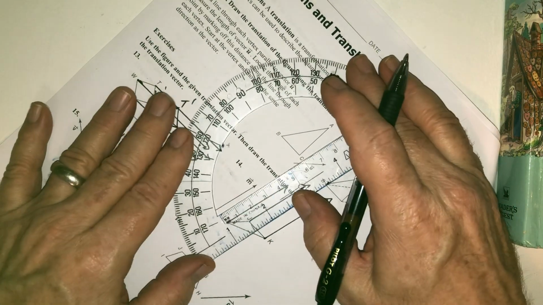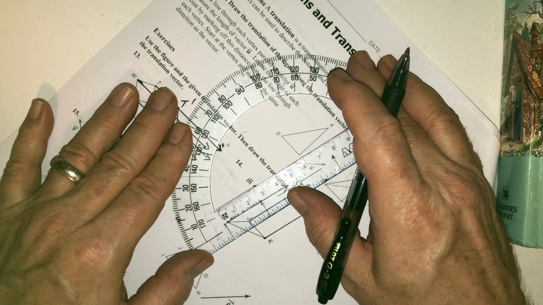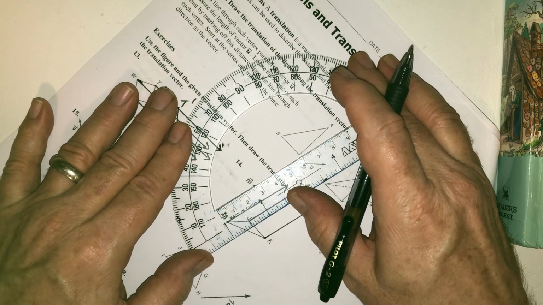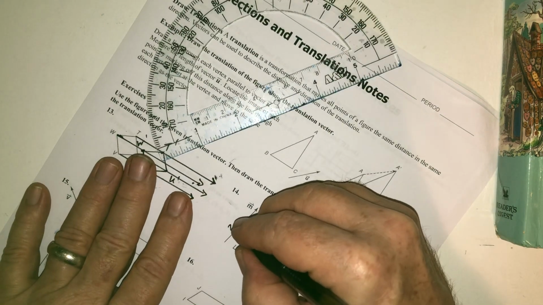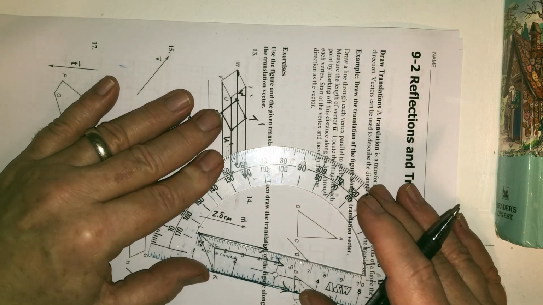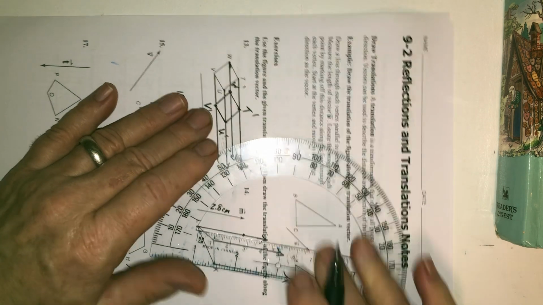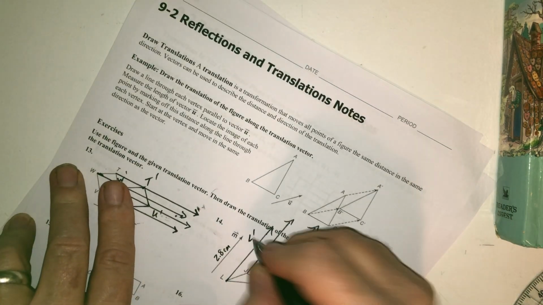So now I'm going to measure from tip to tail, or tail to tip, either way. It looks like about 2.8 centimeters, approximately. So I'm going to approximate about 2.8 centimeters from L. 2.8 would be approximately right there, so that point would be L prime.